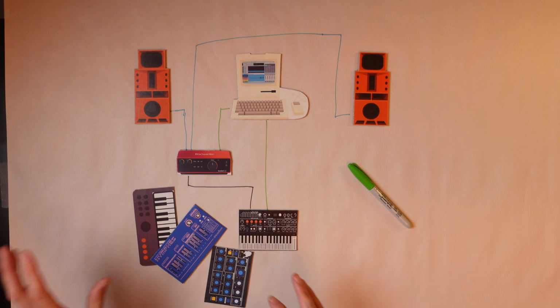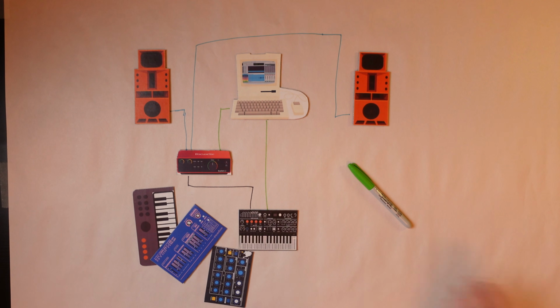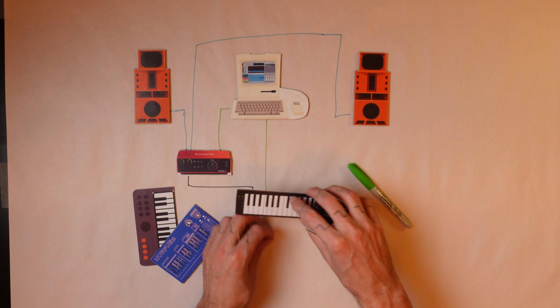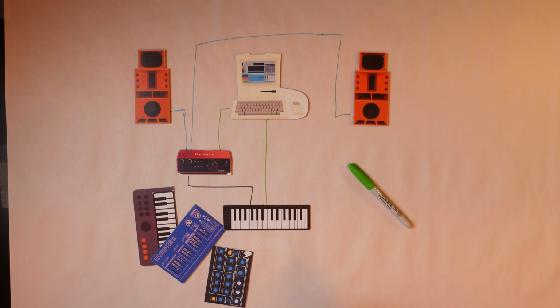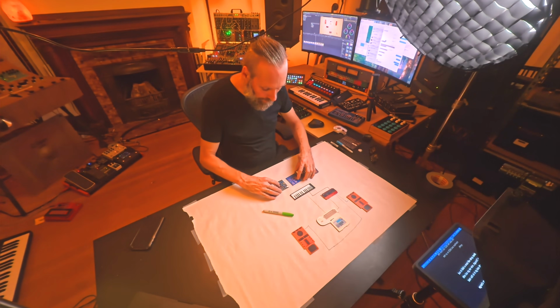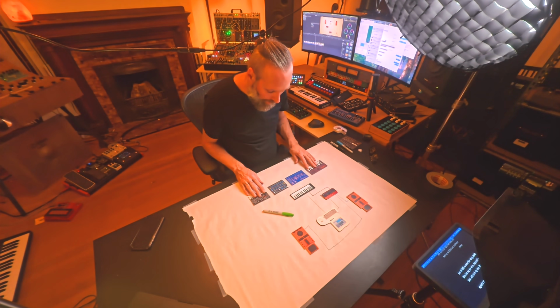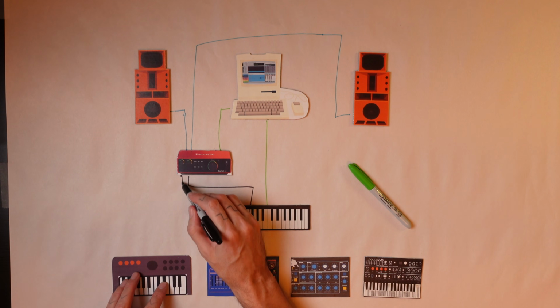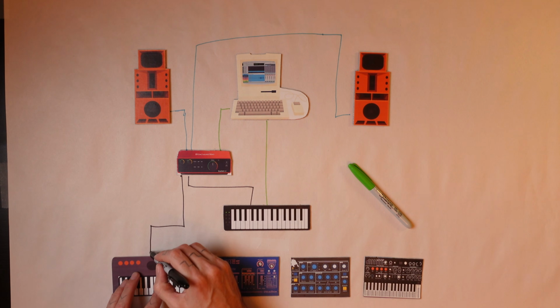So how do we set up multiple synths? Well, first I'm gonna switch my synthesizer over for a MIDI keyboard, so I can control all synths from one place. Okay, let's lay out all our synths, and we're gonna send MIDI from the computer. We're gonna take the MIDI out from the interface and send it to our first synth.